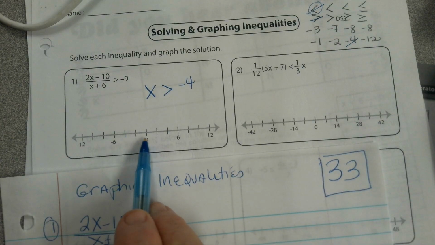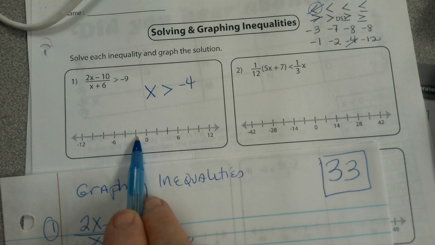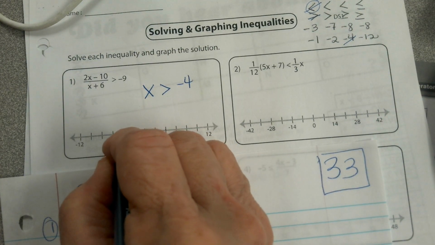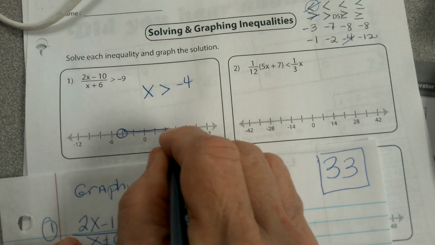The first right. Is it this first one? No, the first right of the -6. First one on the right. Right, that one. So that is my -4, and my solutions are greater than.